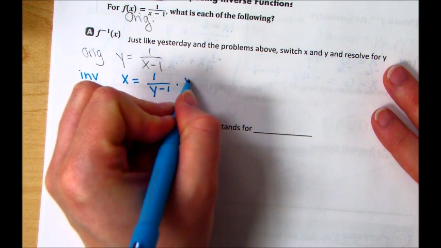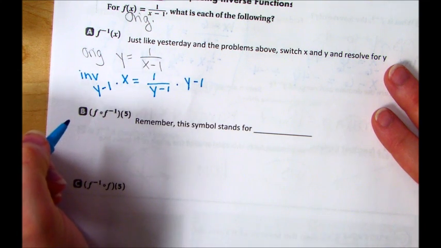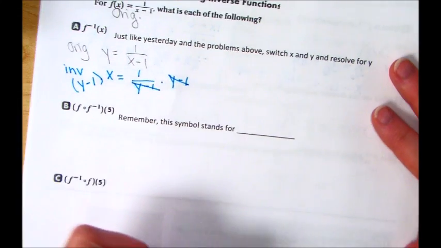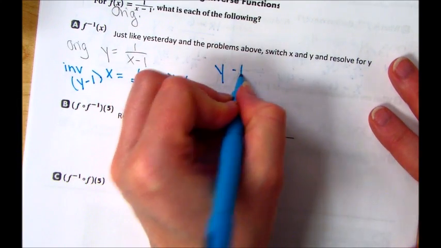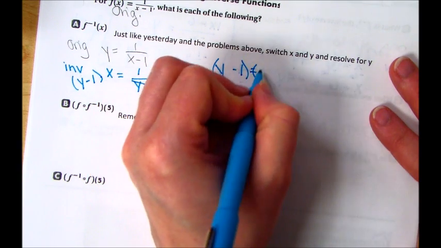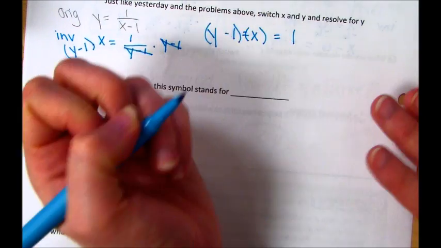Multiply both sides by y minus 1. And what that's going to do is cancel this y minus 1 out. So we have y minus 1, in parentheses, times x, I apologize for that equal sign, equals 1.